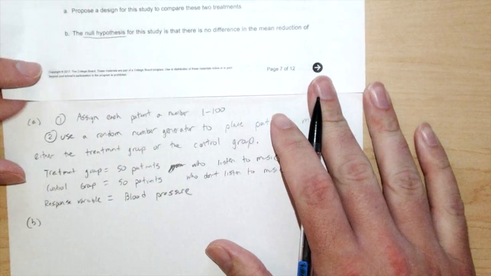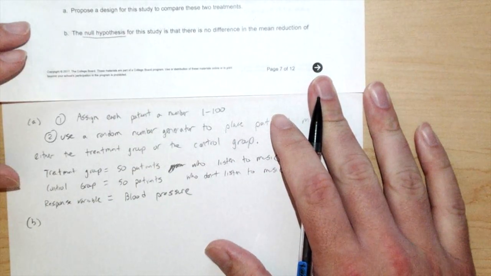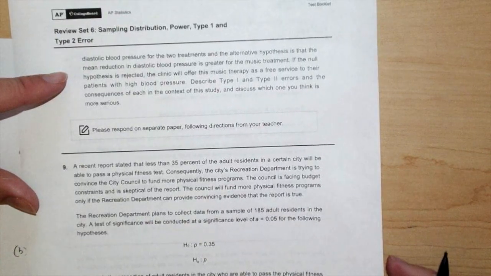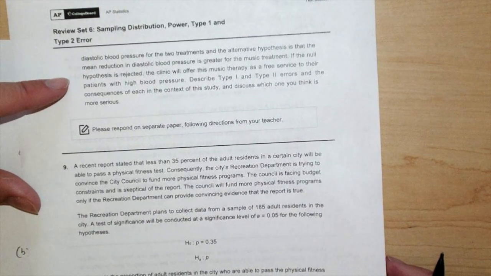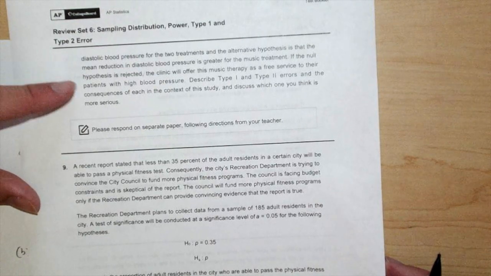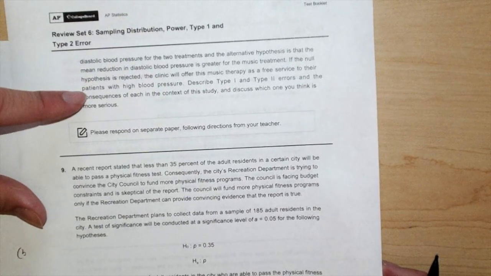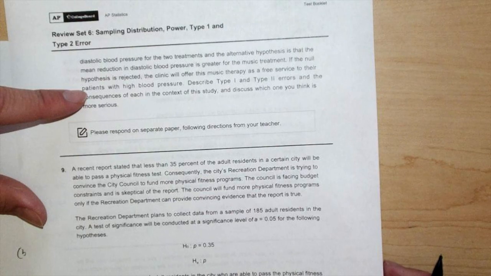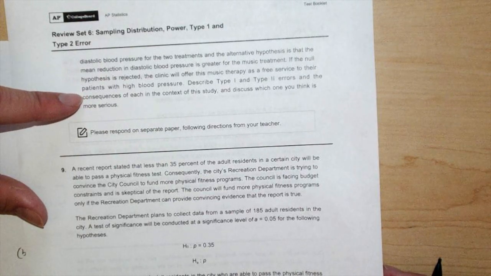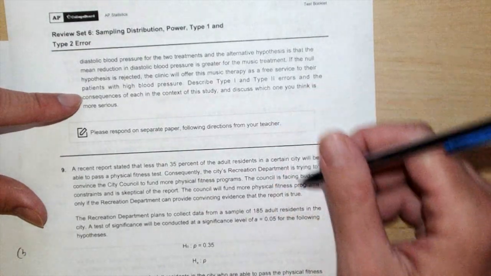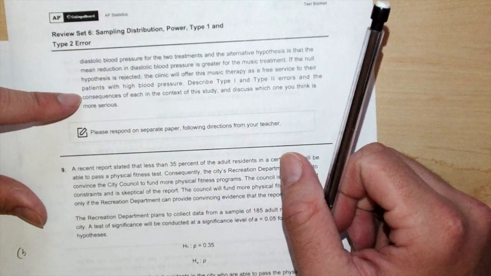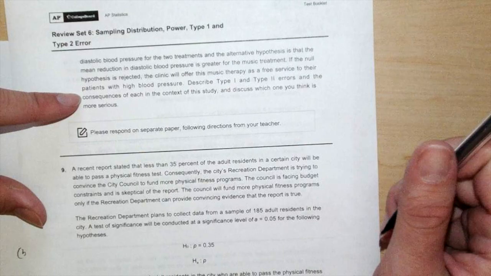And now it says the null hypothesis for the study is that there's no difference in mean reduction of blood pressure for the two groups, and the alternative is that the mean reduction is greater if you listen to music. If they reject the null hypothesis, the clinic will offer this music therapy as a free service to their patients with high blood pressure. Describe type 1 and 2 error and the consequences of each in this study, and discuss which you think is more serious.